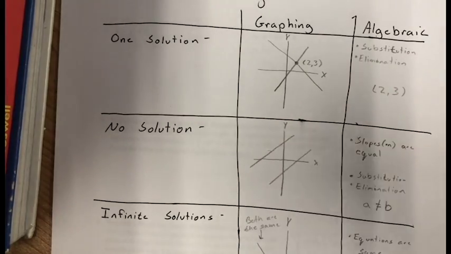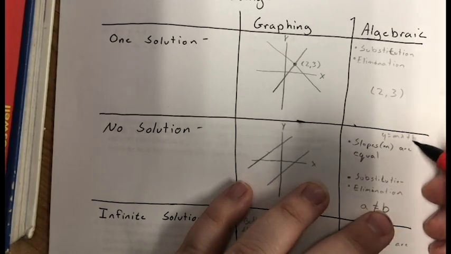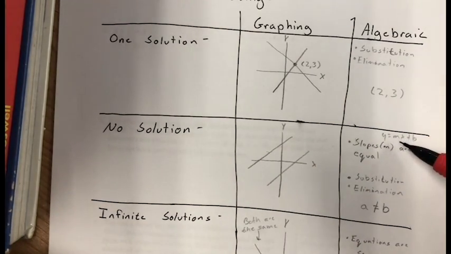However, we can also prove this algebraically. First off, look at the equations. You remember y equals mx plus b? Hopefully you do. If you look at those equations and notice that the slopes are equal for both, you don't even have to do any more work. You can say, hey, there's no solution because the slopes are equal.